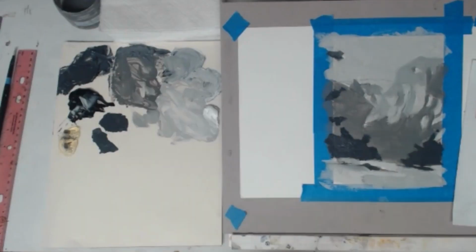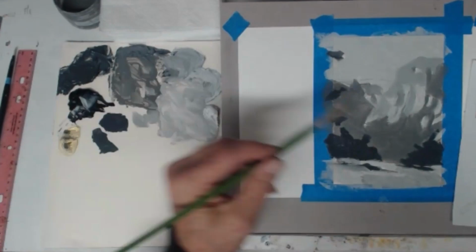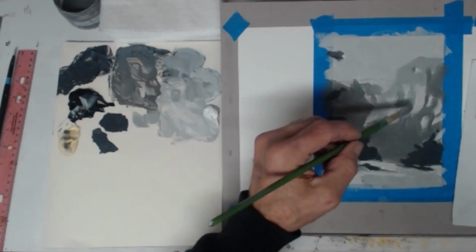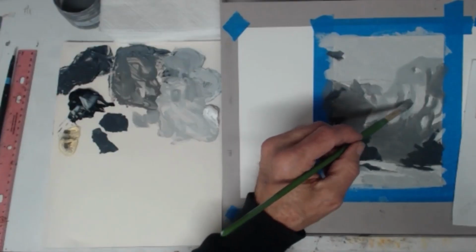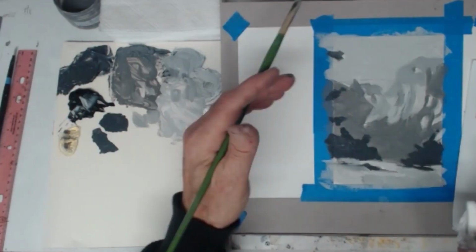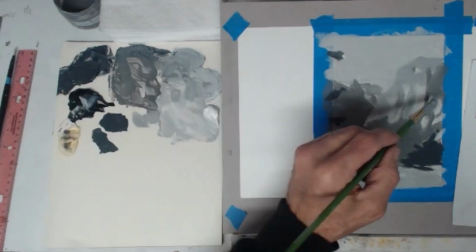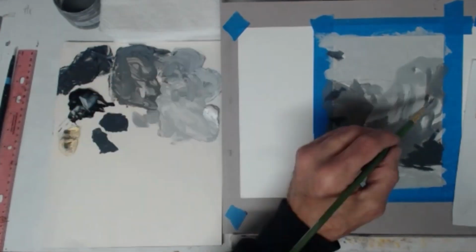Now, what's happening is that as I do this, the paint's pretty wet. So once I paint in some of these large to smaller shape areas, then I would probably want to just let my painting dry and then come back tomorrow.